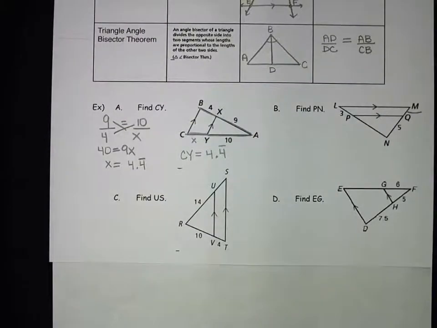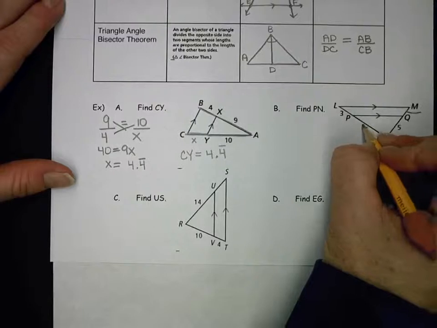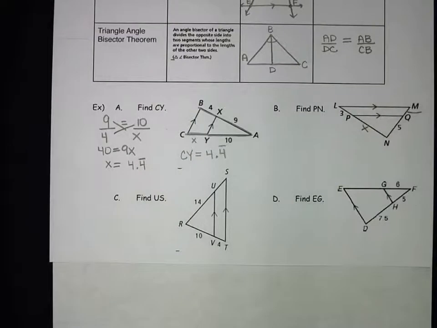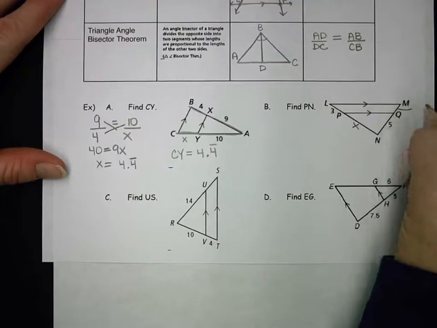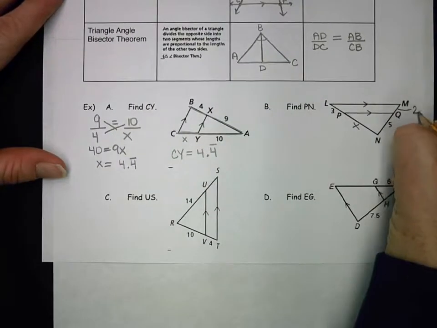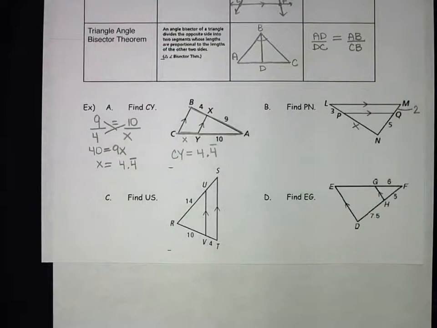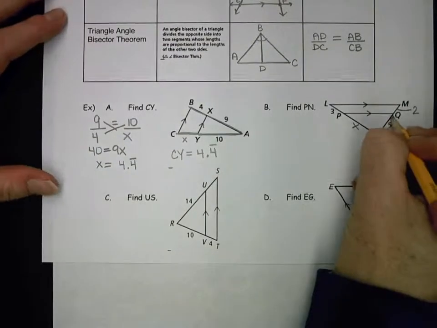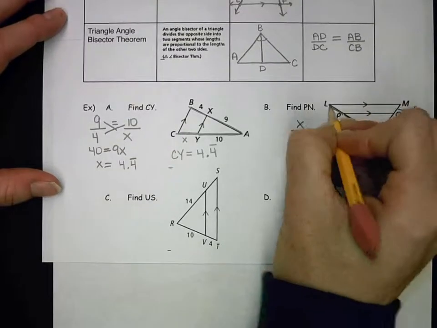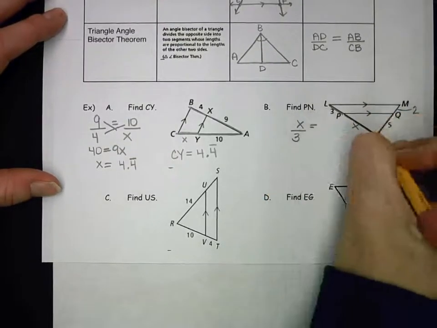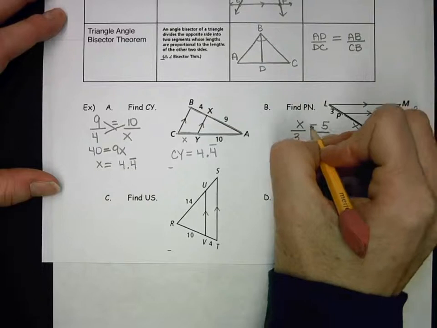In our next example, we're trying to find PN, so I'm going to call PN X. Again, we know our lines are parallel, so we can set up equal proportions. Over here, this little number got cut off, so that would be a 2 over there. So MQ is 2. So the first thing we're going to do is set up our proportions. So I'm going to say X over 3 equals 5 over 2.